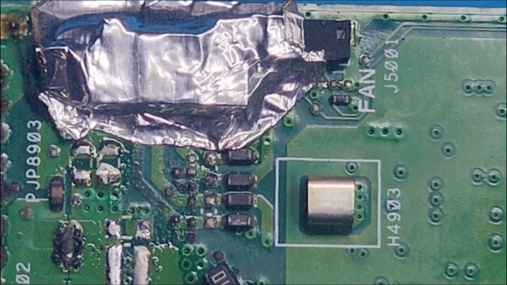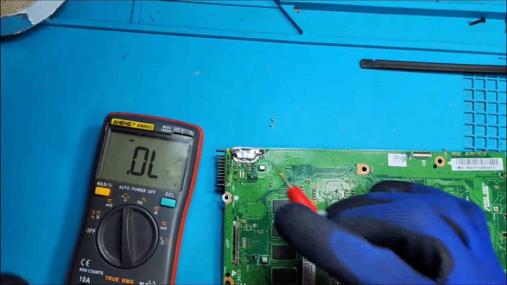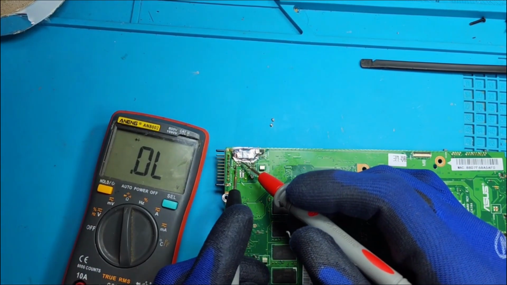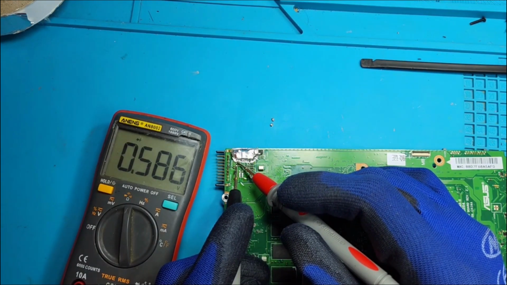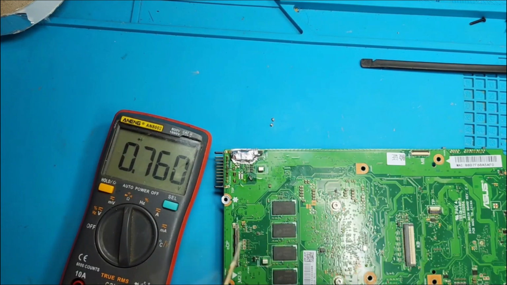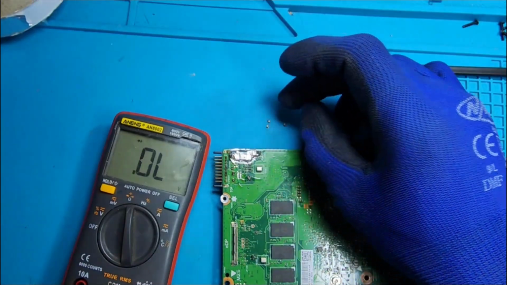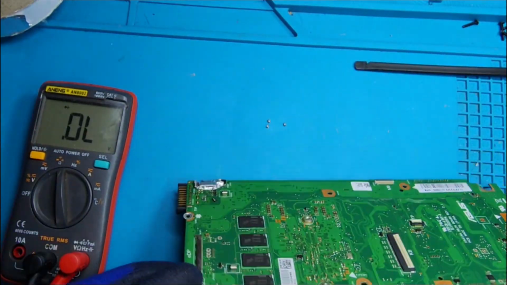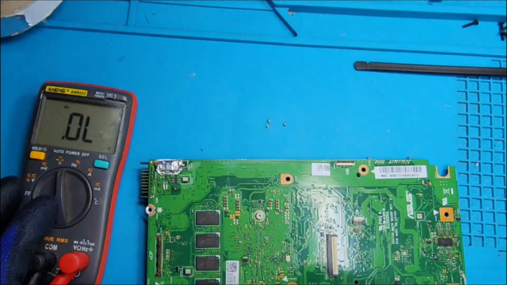All right, so let me check the impedance value straight on these capacitors here. Yes, now we don't have a short. Okay, right. So we need to replace 3 of these capacitors. Then we are good to go with injecting the power. I mean, connecting the adapter and checking whether the board is turning on.